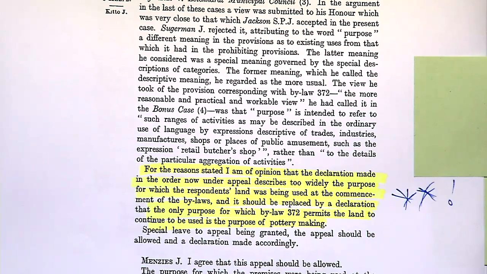So one of the other things to consider here is just the reading of these cases and getting the hang of how they set things out. Now obviously this is the High Court way back in 1964, but it's not terribly different now actually.